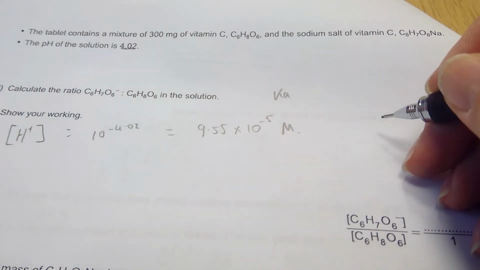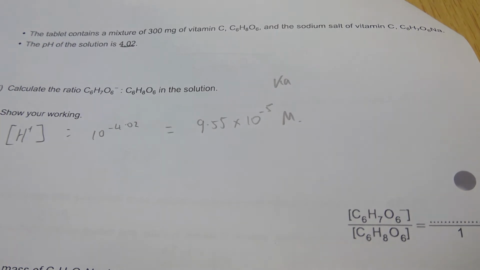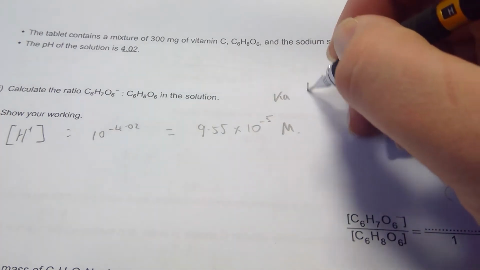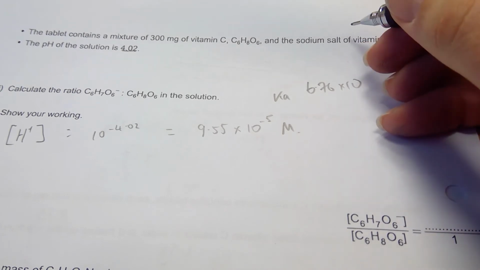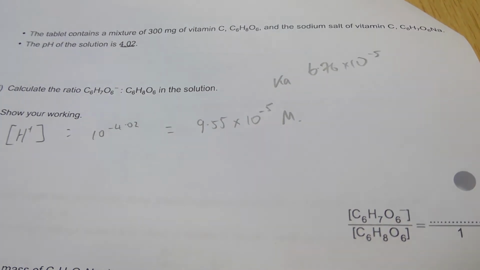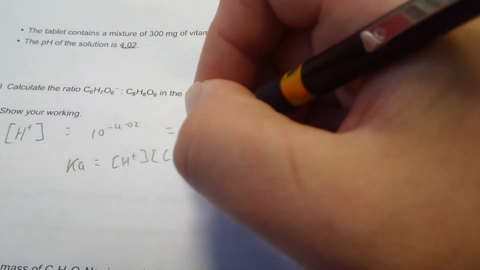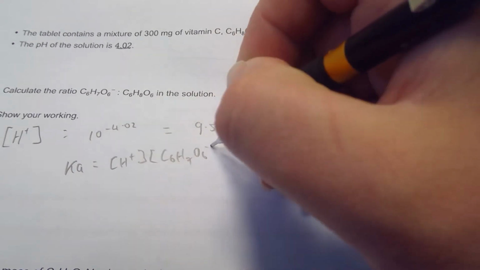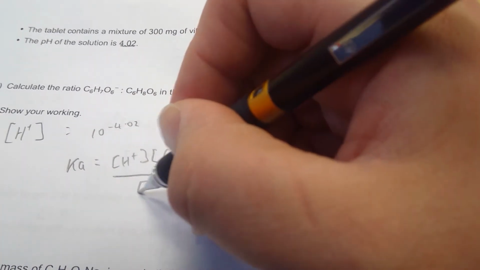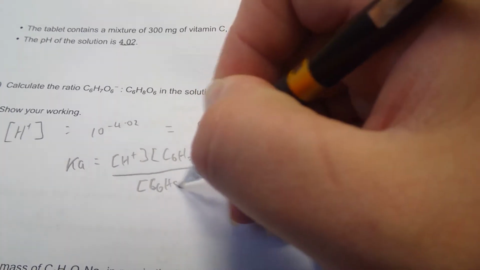So if you remember the Ka value for vitamin C, if you look back at the previous page, you can see your Ka value is 6.76 times 10 to the minus 5. So what we need to do is figure out how we can play around with the Ka value and the hydrogen ion concentration so we can get a relationship between these two numbers and this ratio here. So if you think about your expression, Ka is equal to H plus times C6H7O6 minus over C6H8O6.